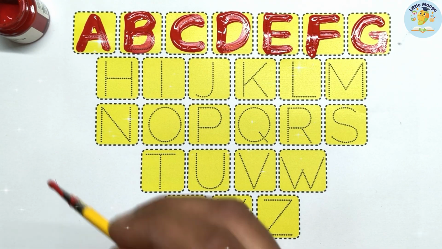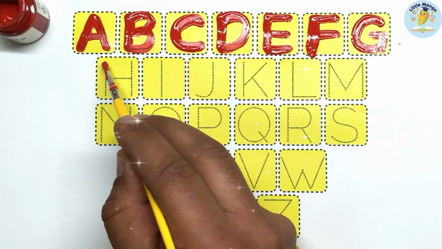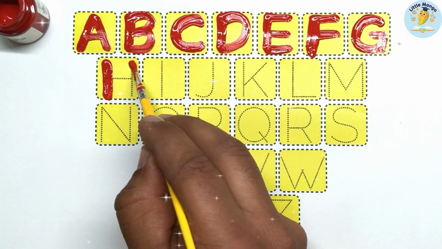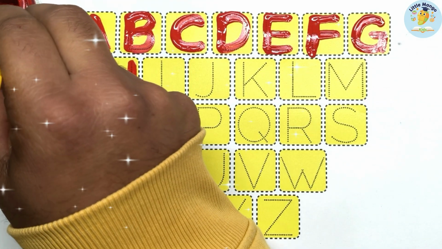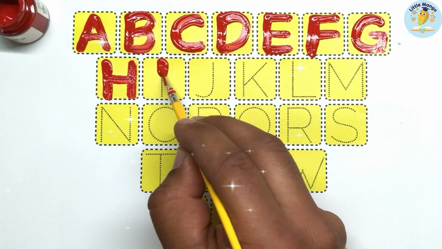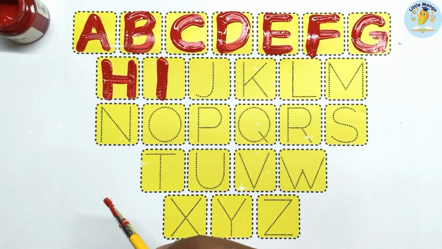G is for grapes. H is for hen. I is for ice cream.